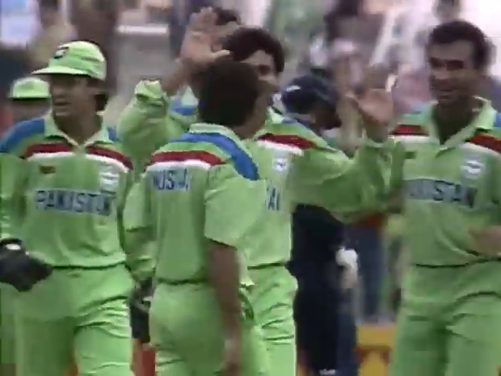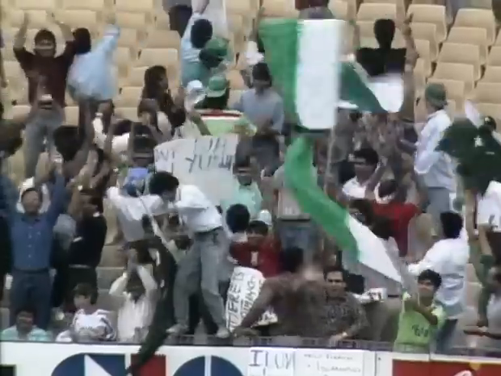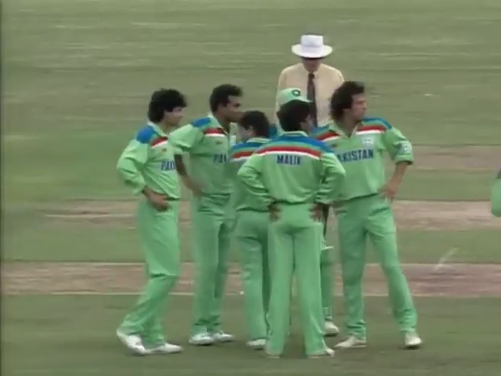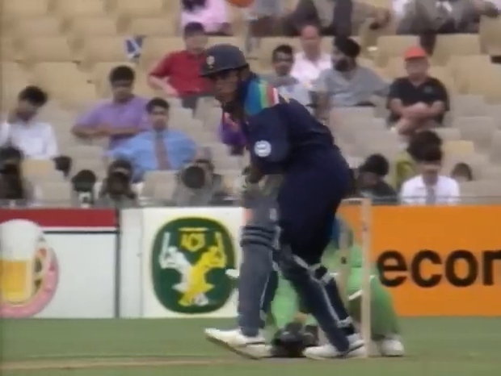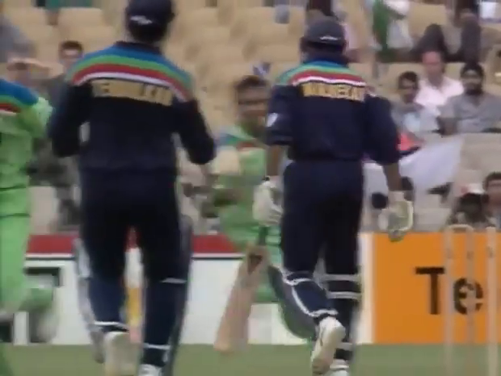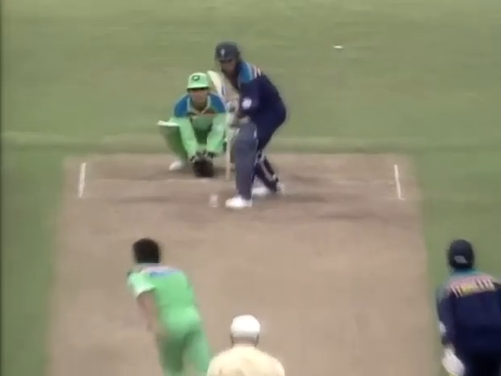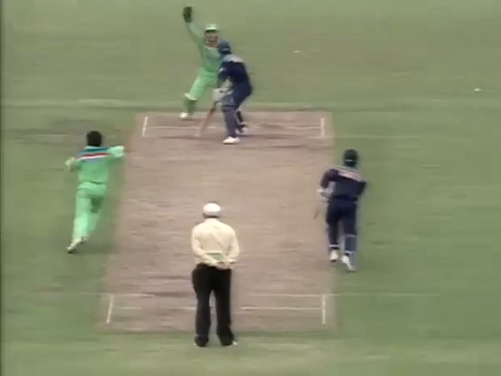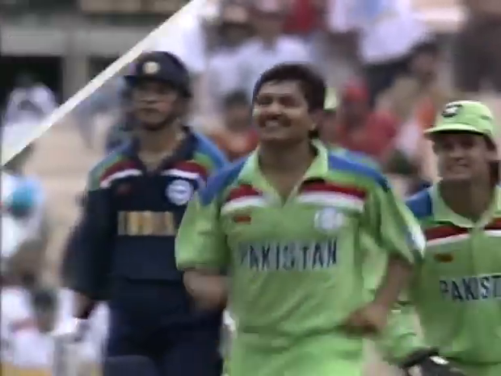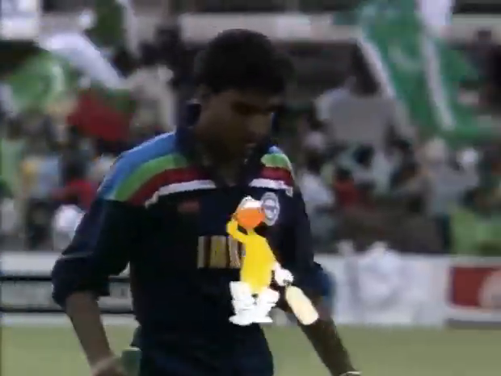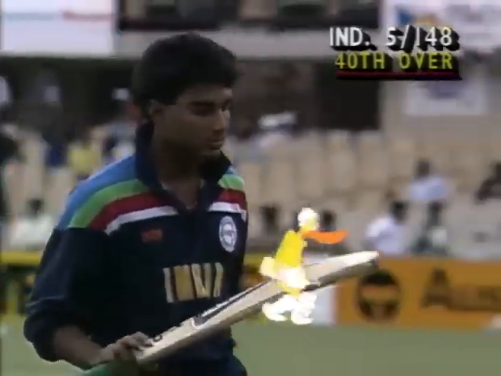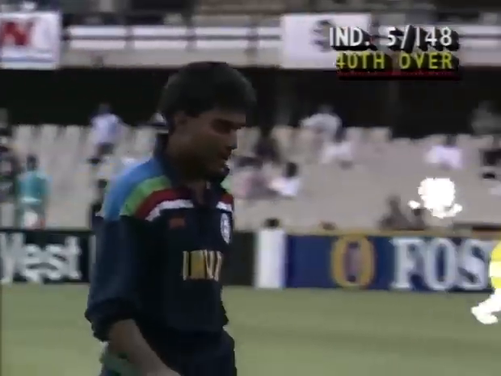A fine piece of bowling and great captaincy by Imran Khan here at the Sydney Cricket Ground. Yes, he showed a lot of courage in bringing the leg spinner back on. The Pakistan hierarchy thought that the ball would spin here a little bit. And just a little bit of turn there got the underneath edge back onto the stumps. So 2 wickets in the 1 over from Mushtaq. Good bowling. And Mandraker is out for a duck. And in the 40th over, India are 5 for 148.